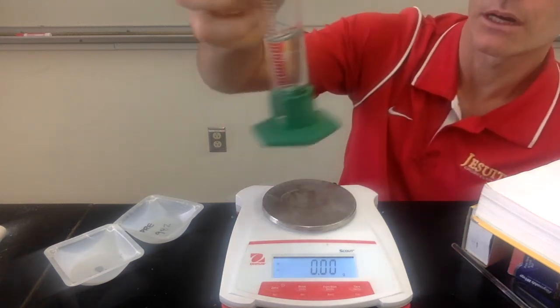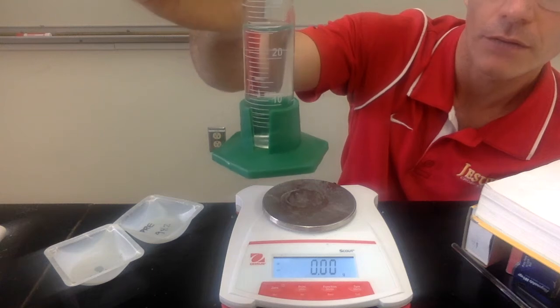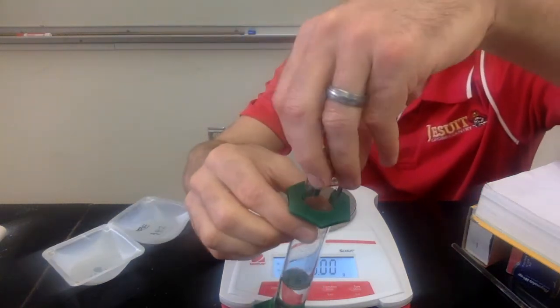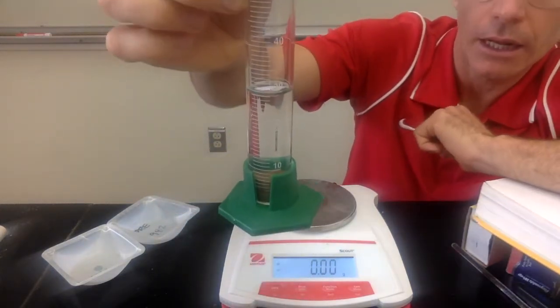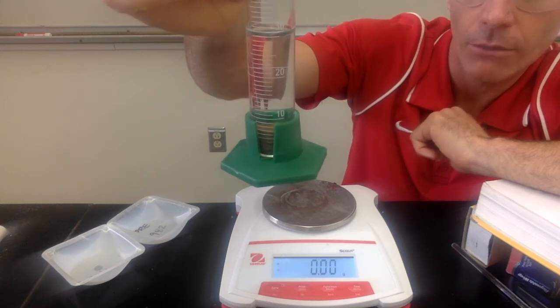All right, so we have our graduated cylinder, so record the initial volume of the graduated cylinder. And then I'll add the pennies. And you can record the final volume of the water in this graduated cylinder after the pennies have been added.